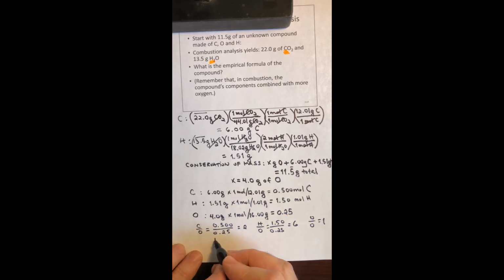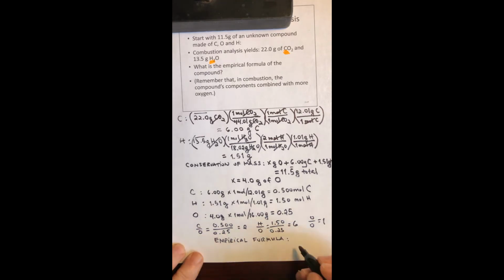So that means that our empirical formula would be, and again, I like to write it in the order C, H, O, so it'll be C2H6O. That would be the empirical formula of this compound.